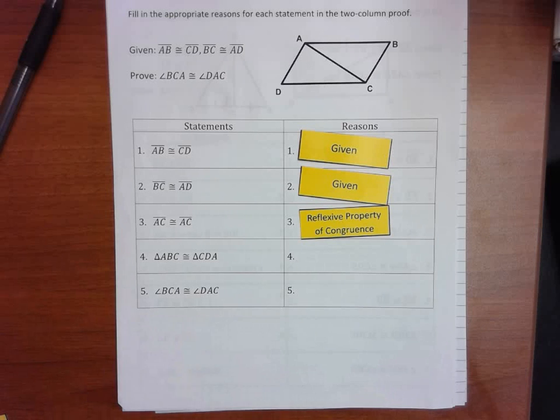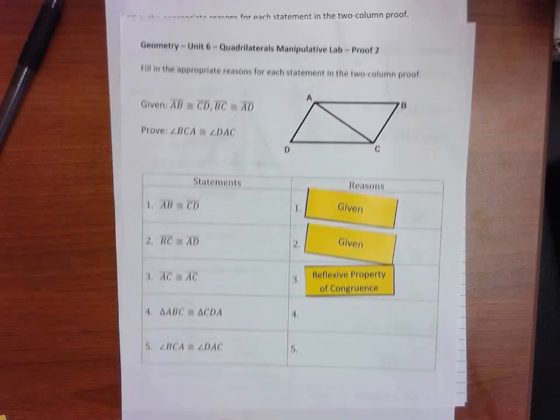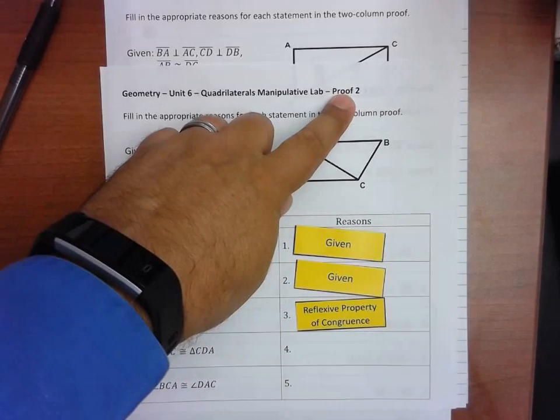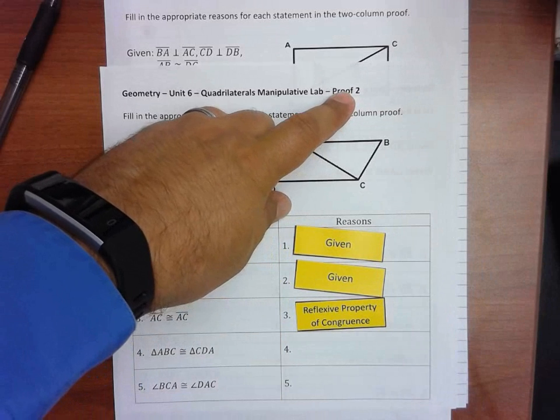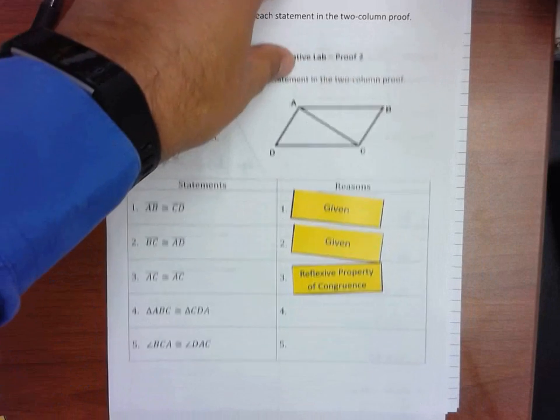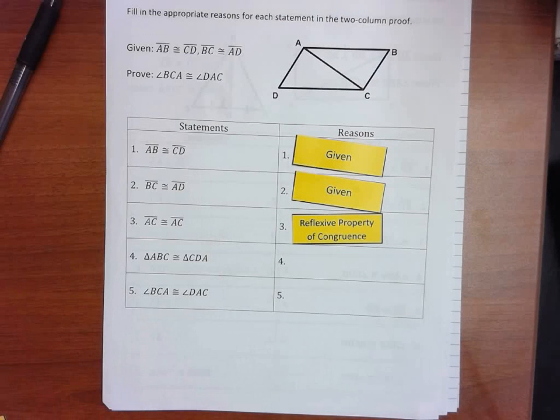Oh, doing number 3. What the? Oh, my bad. That's why I said proof. Proof 2, guys. I said proof 2. How do you know if it's proof 2? You open your eyes. I thought it was the next sheet. You still got the first one.